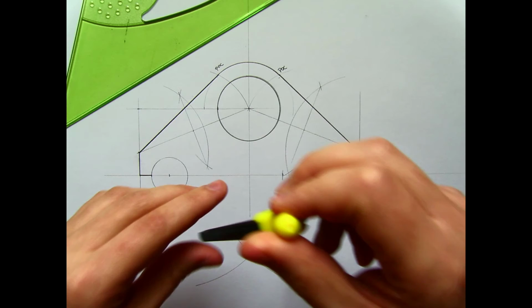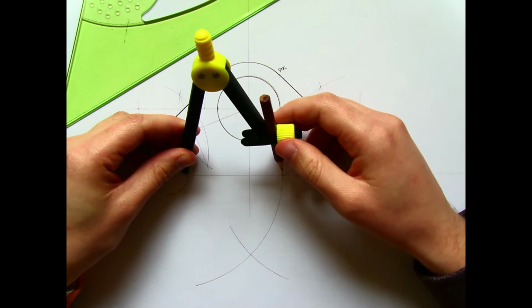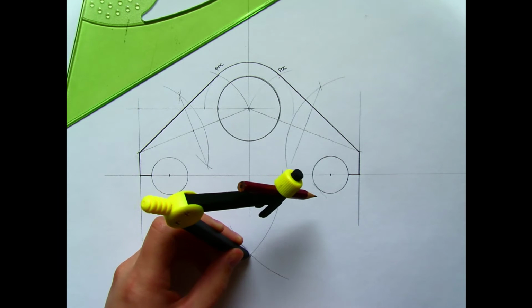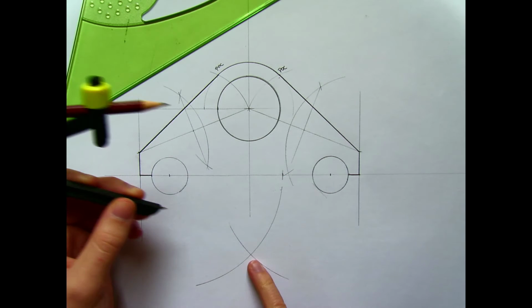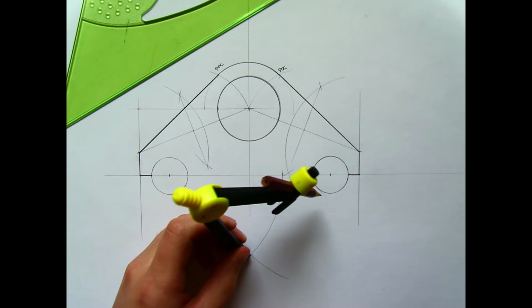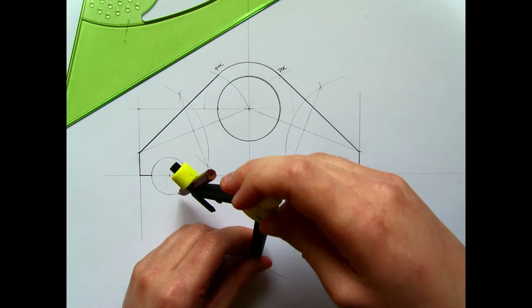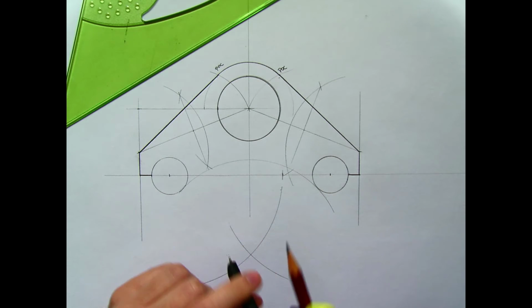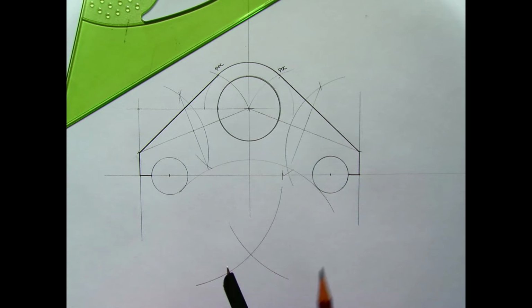So now what I'm going to do, I'm going to set my compass to the 78 millimeters that I marked earlier on. Point my compass on the point that I found that is 78 away from both circles, and I'm going to draw an arc that touches off both. So I now have an arc there that touches off this one, and this one, tangential to both.